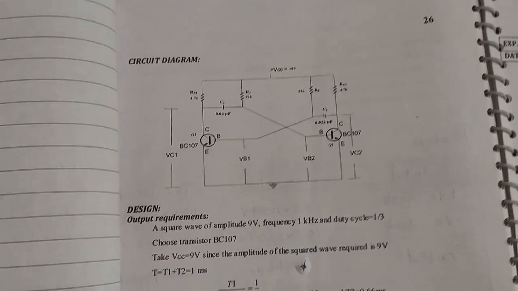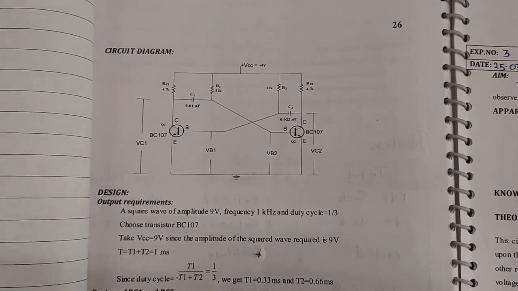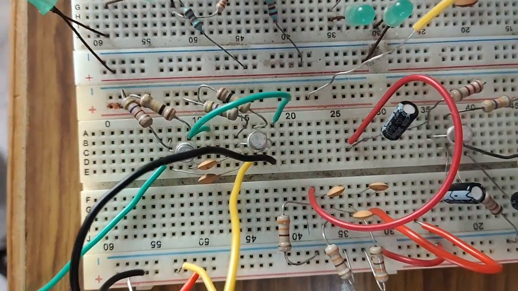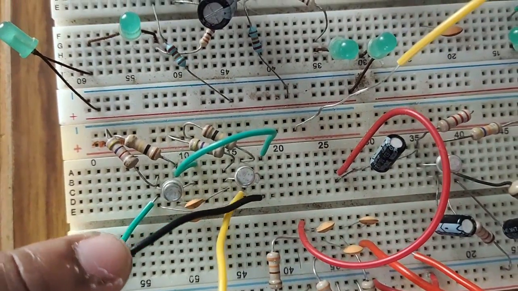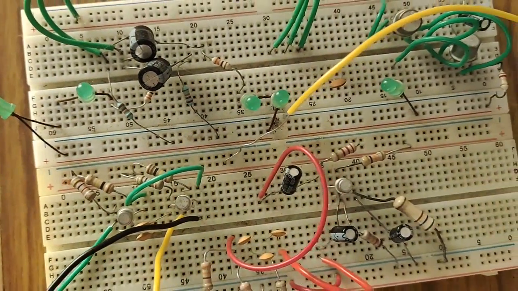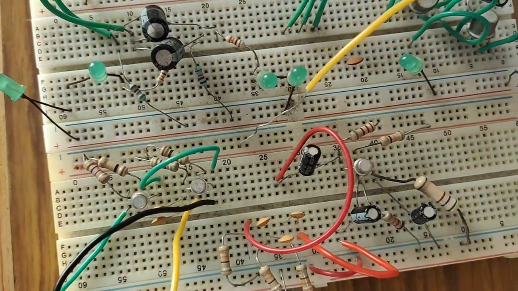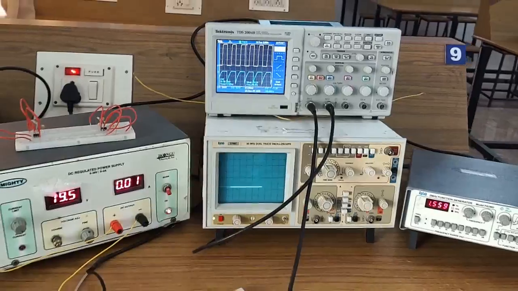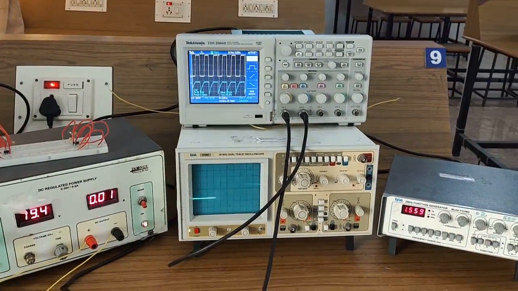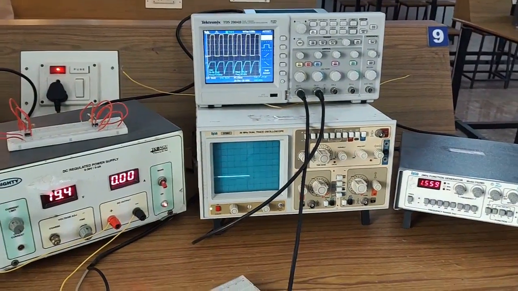So we can see this at the circuit component level. This is the circuit of the astable multivibrator, and as you see here, we have two transistors, and the two transistors are connected with their respective resistors and capacitor components. We have a dual power supply and a CRO or a DSO for seeing the waveform, and a function generator for giving the trigger.